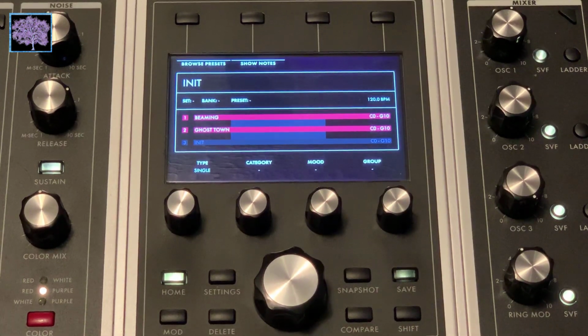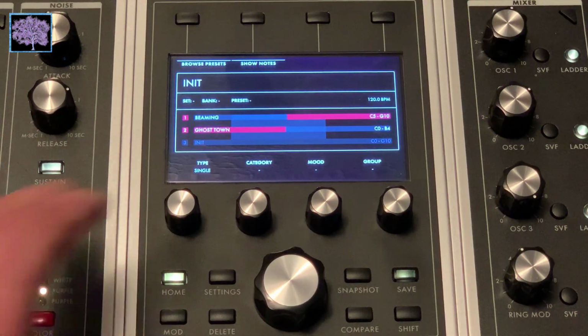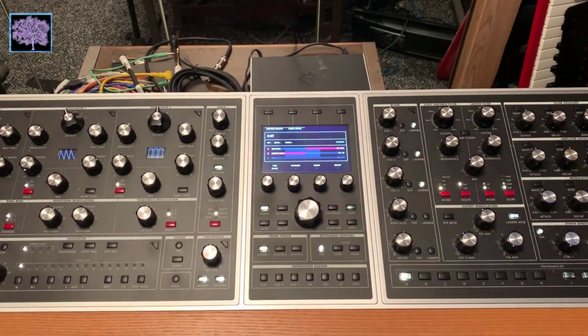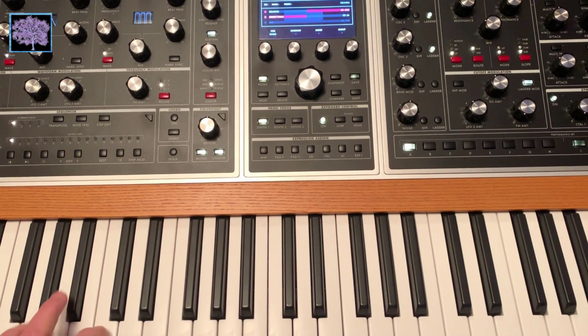So I'm going to set the highest note for synth 2 to be the B below middle C. And then I'm going to go back to synth 1 and set the lowest note for beaming to middle C. So Ghost Town now has the lower part of the keyboard and beaming the top part. And with the keyboard split, playing the lower part does bass, and the higher part does the leads.